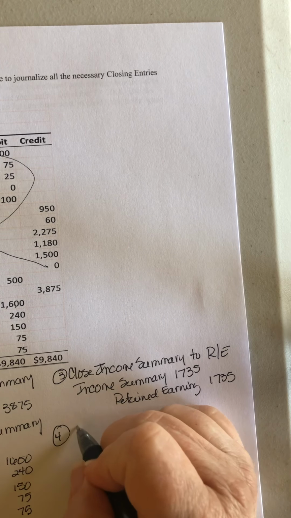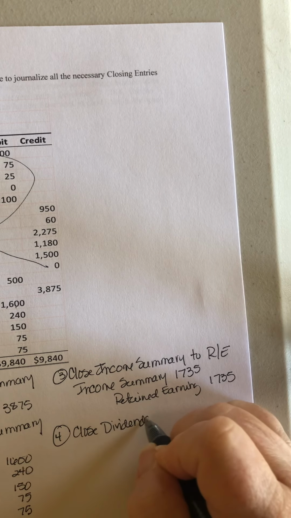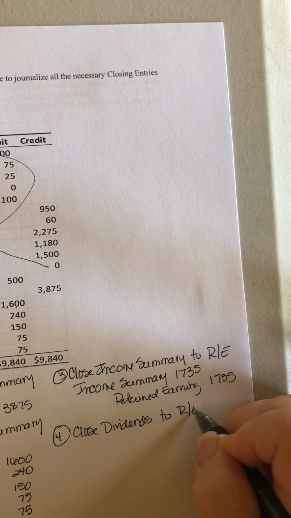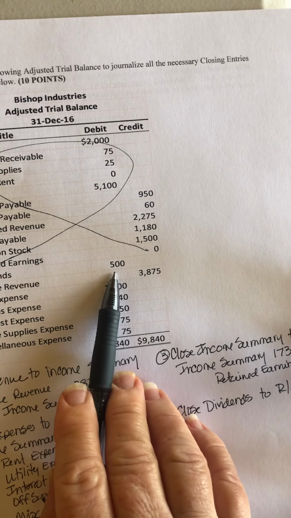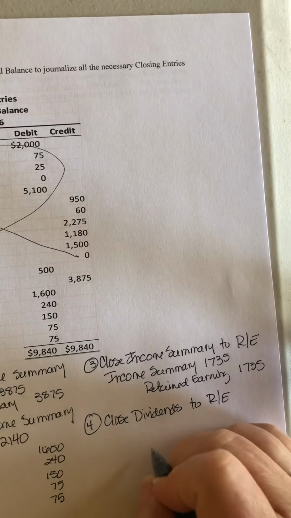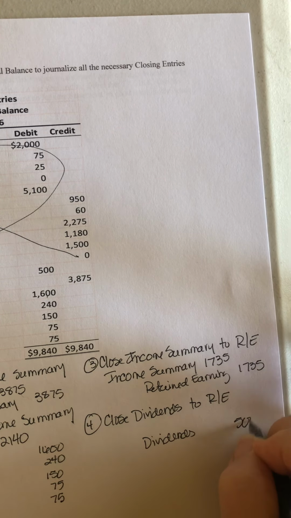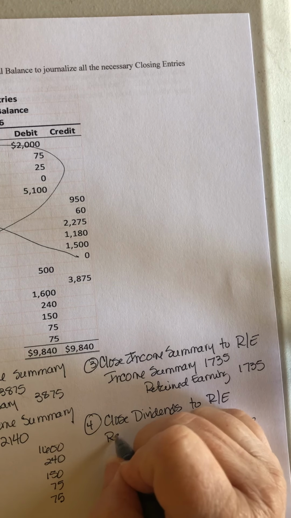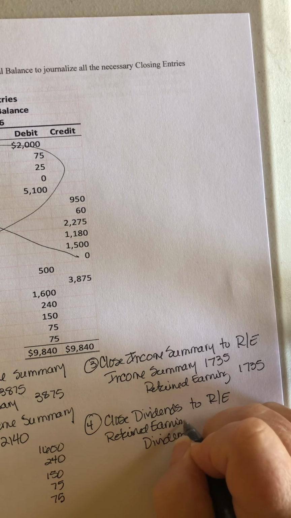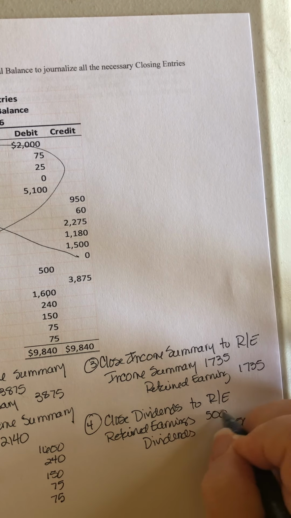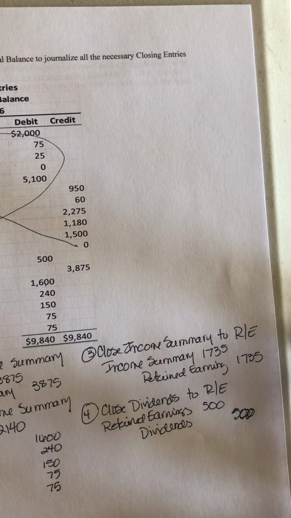All right, and then the final one is to close dividends to retained earnings. All right, so up here we have this dividend account. It has a $500 debit balance, so I have to credit dividends, and I'm going to transfer it over to retained earnings. I'm going to debit retained earnings. Dividends decrease retained earnings, so that's why we're having to debit retained earnings. And that is it for the closing entries.